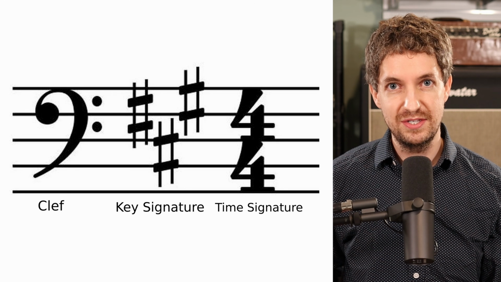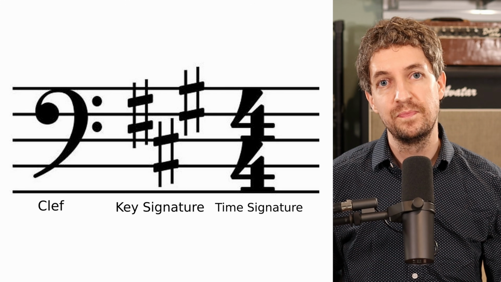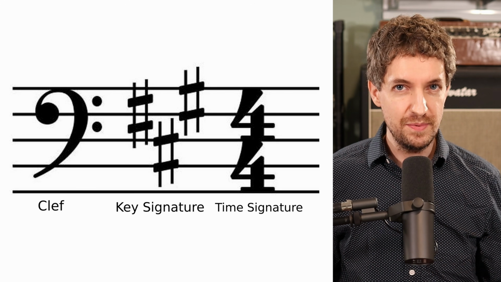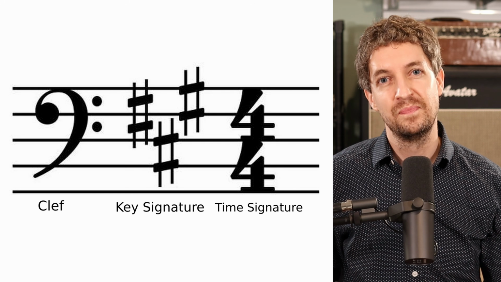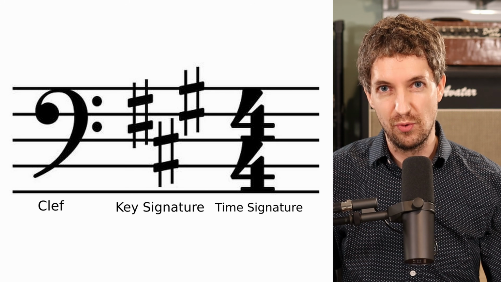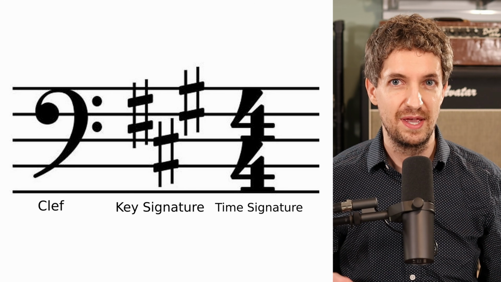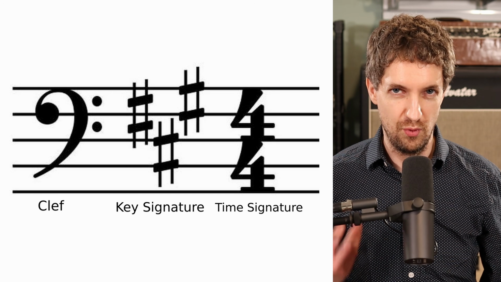Now, if you're watching this and you don't read music, if you're coming from a pop background where maybe you play a lot by ear, I still think it's worth learning about time signatures because every piece of music is in a time signature, whether you're reading it or not. So understanding how the counting works and how we think of rhythm in Western music, I think is still really important. And so give this video a shot, even if you don't read music. I think it's going to be worth the time.